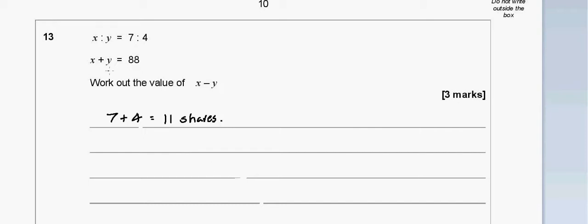Okay, and we know that x plus y, so that will be all the shares, equals 88. So 88 divided by 11 equals 8. So that equals 1 share.